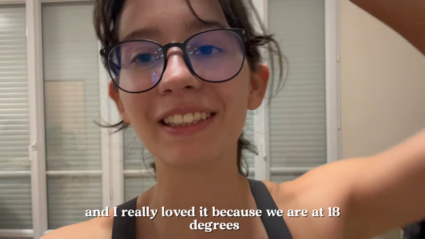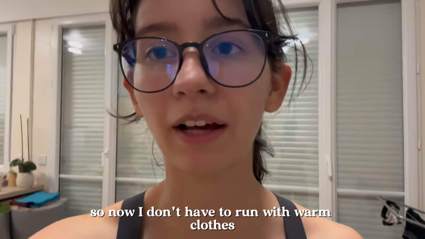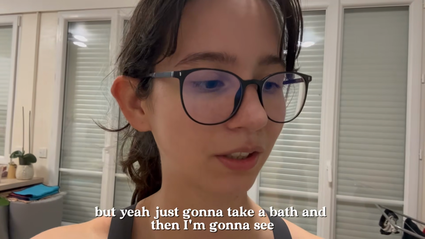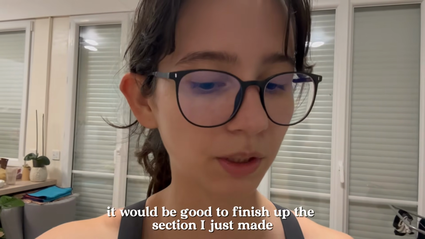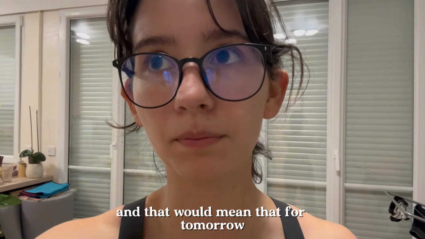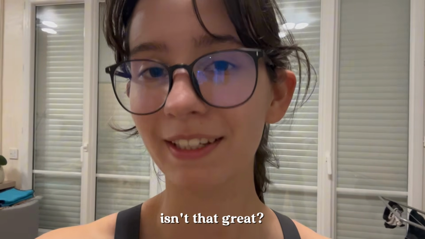And I really loved it because we are at 18 degrees, so now I don't have to run with warm clothes, so it feels so refreshing. But yeah, just gonna take a bath and then I'm gonna see. But afterwards it would be good to finish up the section I just made, and that would mean that for tomorrow I would just have to do the model. Isn't that great?